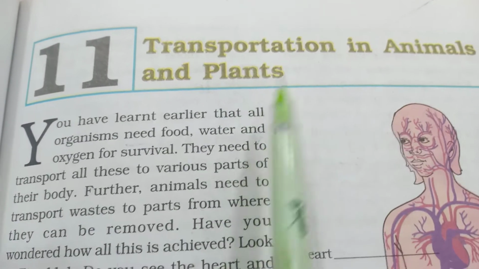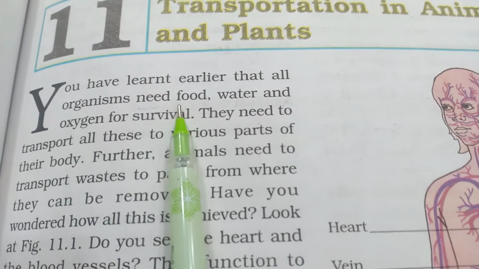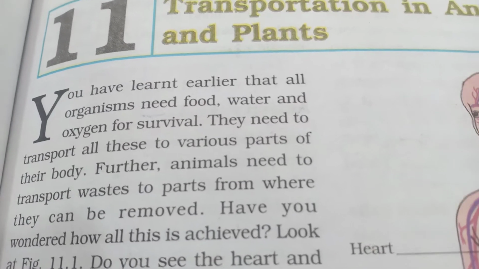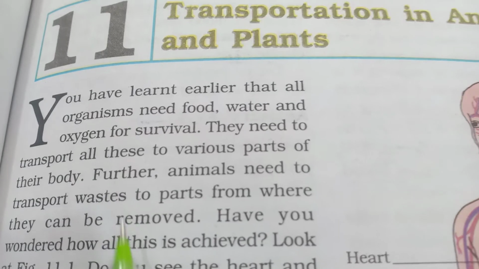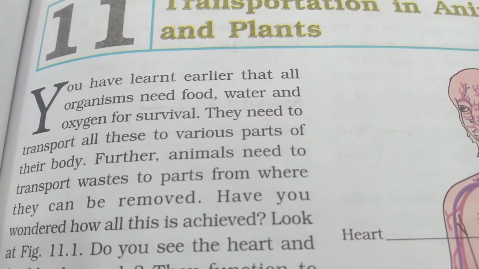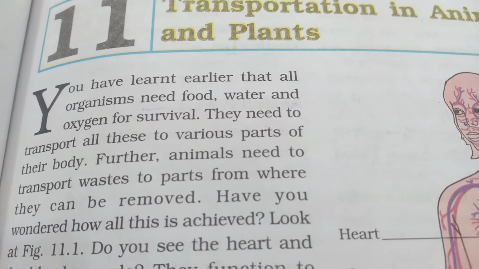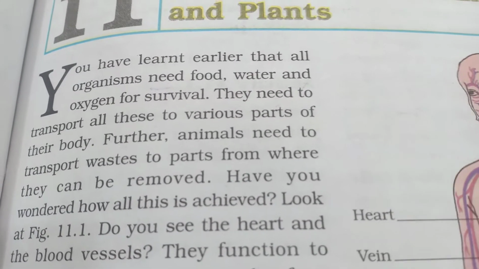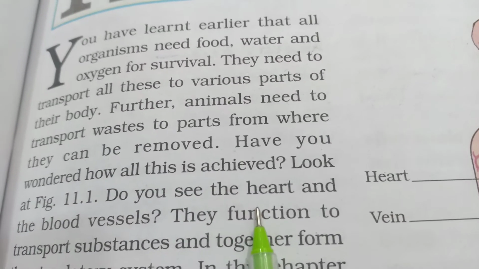Chapter number 11, transportation. We have already learned that all the organisms need food, water and oxygen for survival. They need to transport all these things to the various parts of their body. And further, animals also require to transport their body waste from the parts where it is manufactured to be removed out from the body. So we have wondered how all this can be achieved, as a human being is a very complex organism.